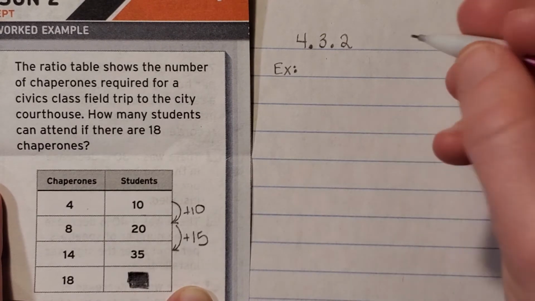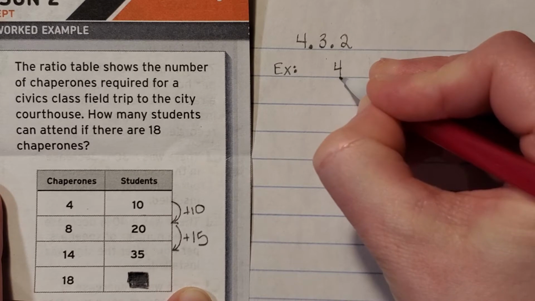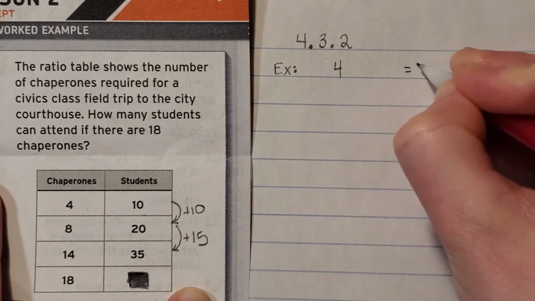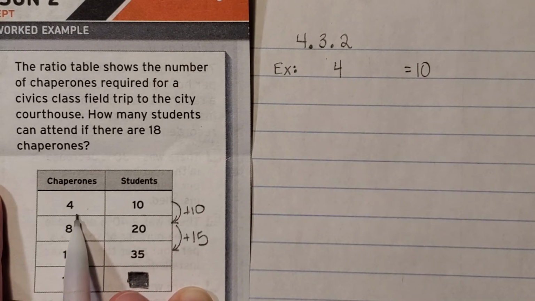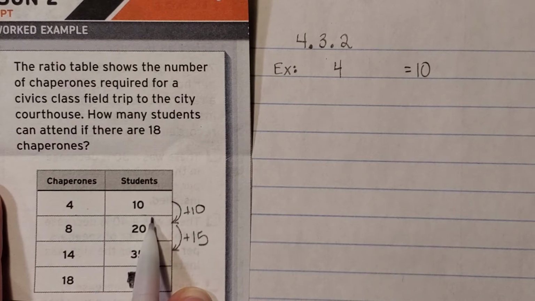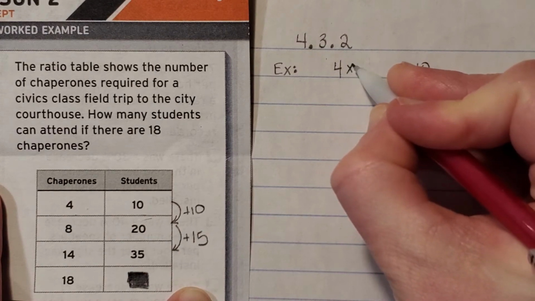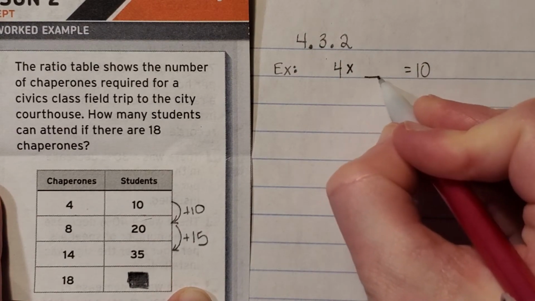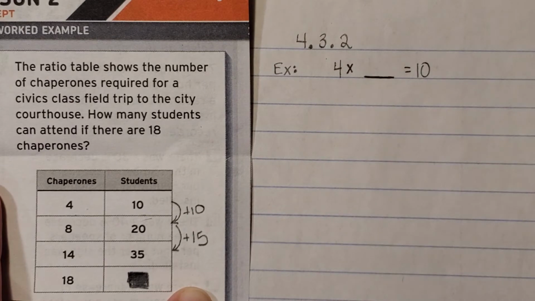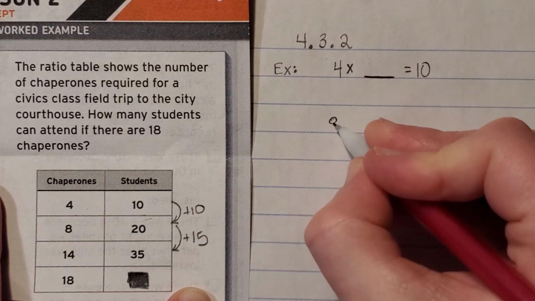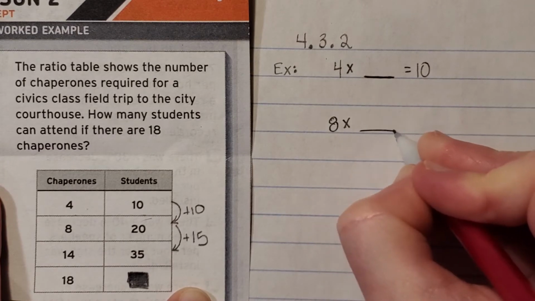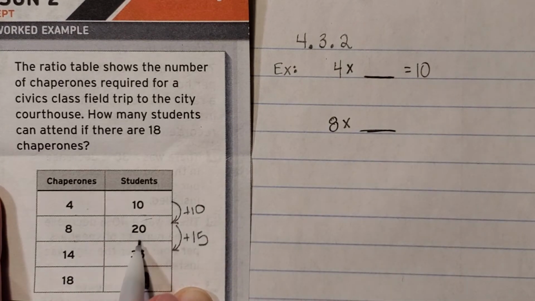So one thing I notice is that I'm starting with 4 and I'm ending with 10. I start with 4 chaperones, I end with 10 students. I notice that my numbers are getting bigger, so that tells me that there's going to be a multiplicative relationship. I know 4 times a number is going to give me 10. The same should be true for 8 times a number should give me 20.